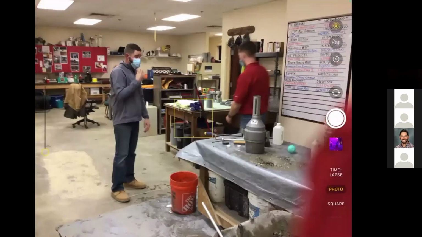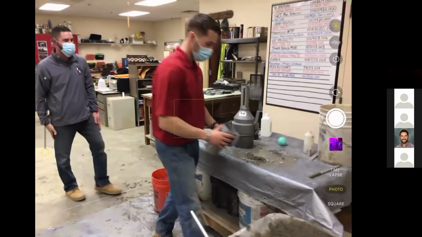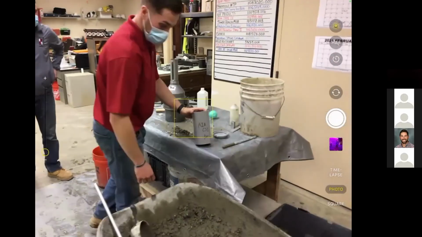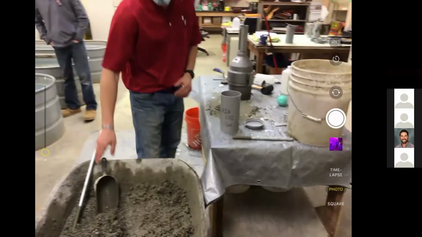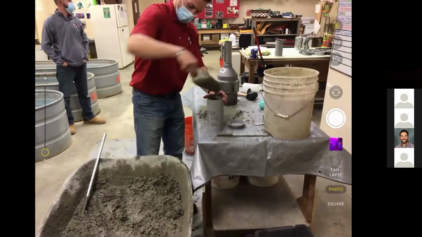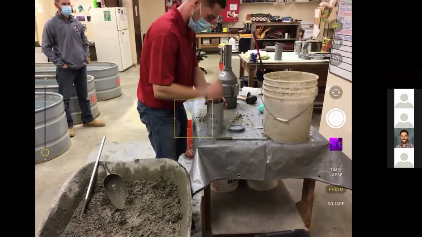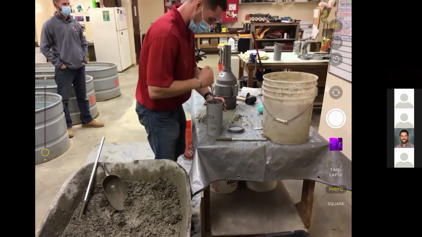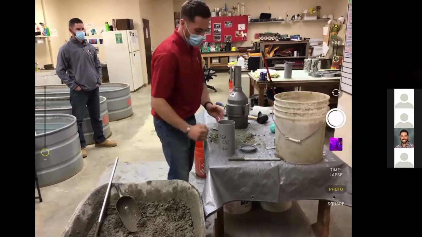Now we're bringing Brian up for part 2 of his presentation here. He's going to be making us a cylinder. Real quick, this is a 4x8 cylinder. We're gonna do 2 equal lifts. I'm gonna rod this 25 times. Hold the 15 taps on each side.